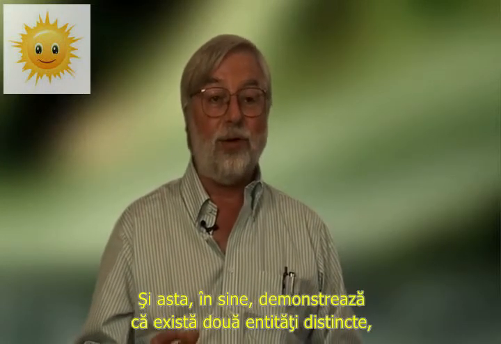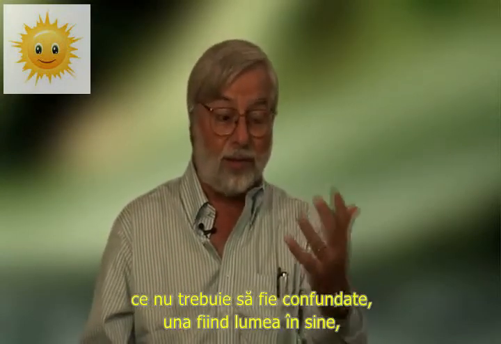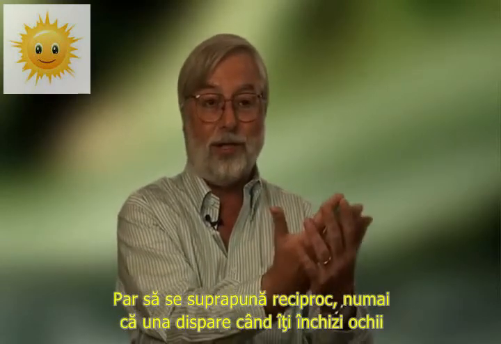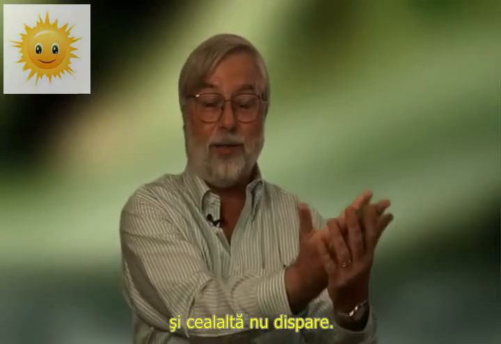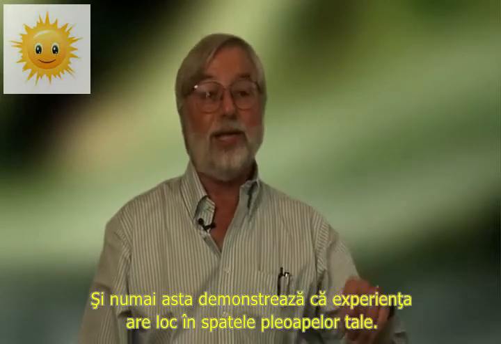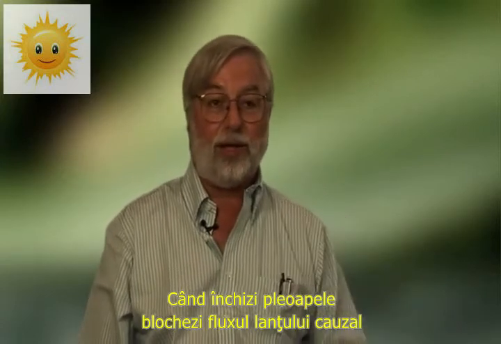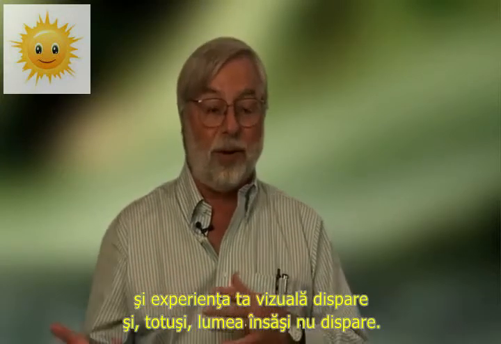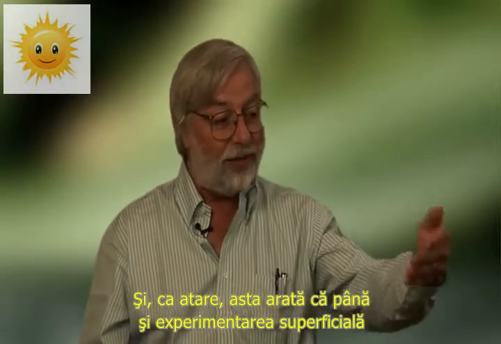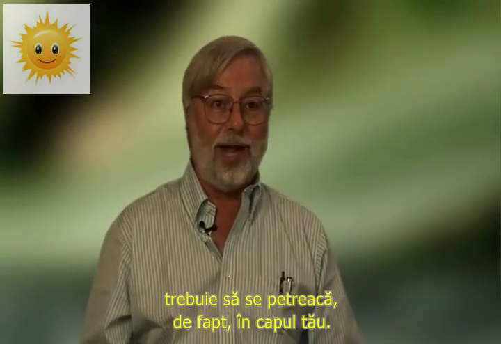And that itself shows that there are two distinct entities that are not to be confounded. One is the world itself. The other is our experience of the world. They appear to be superimposed on each other, except one vanishes when you close your eyes and the other one does not. And that itself shows that the experience is causally downstream of your eyelids. When you close your eyelids, you block the flow of the causal chain, and your visual experience vanishes, and yet the world itself does not. And so that shows that your experience of even surfaces that appear to be of the world itself must be actually inside your head.